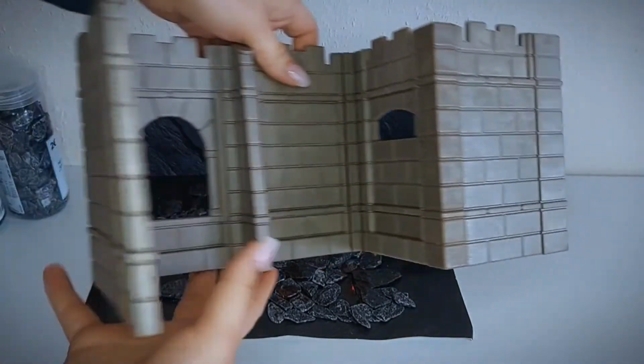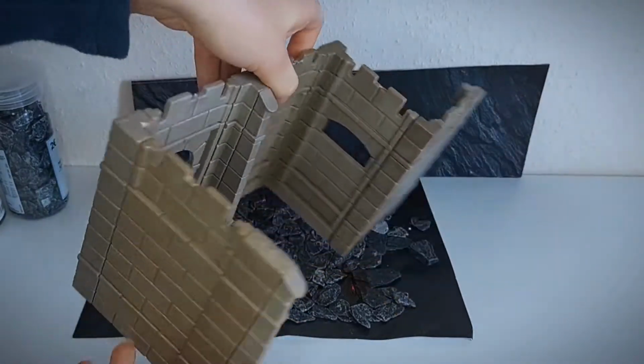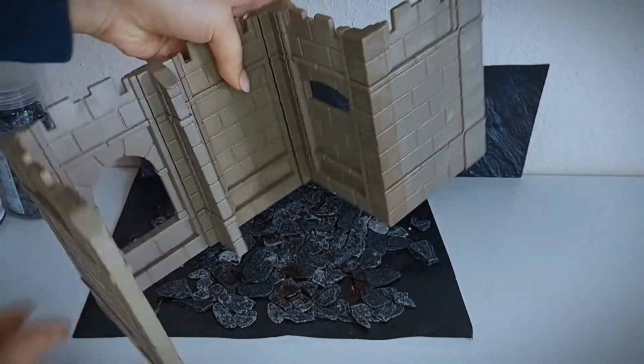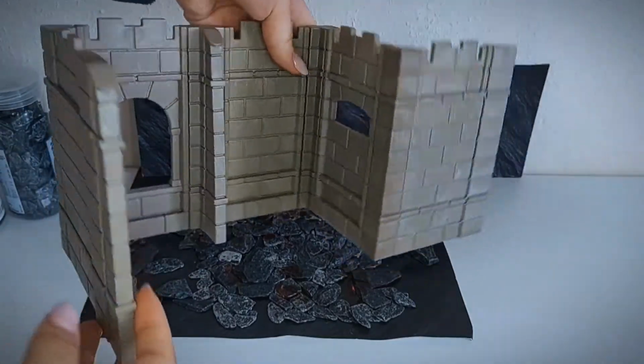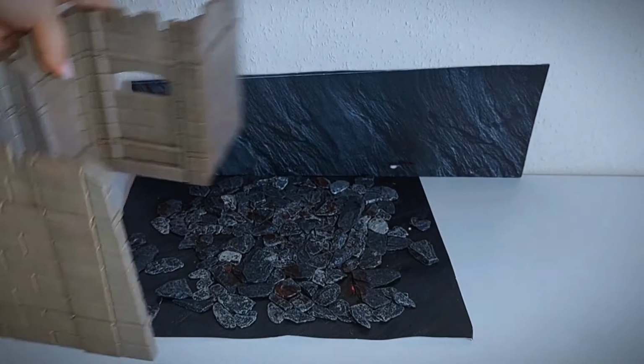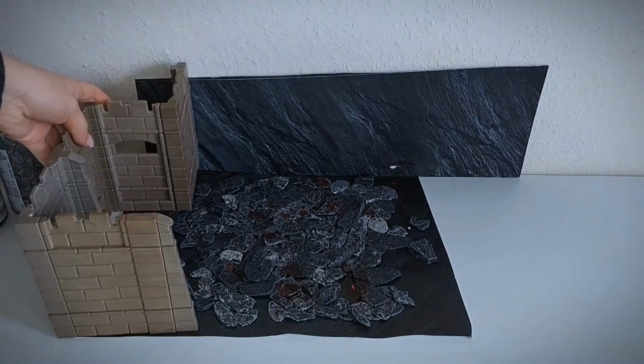So anyways, as you can see, I've built this sort of prison. You can build it any way you want. That's what I love about these Playmobil playsets. And then you're just going to be putting it over here.